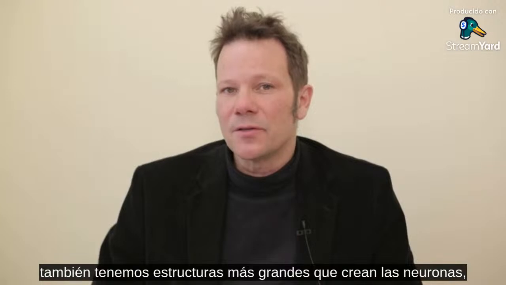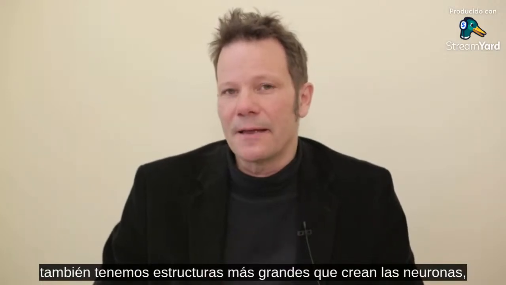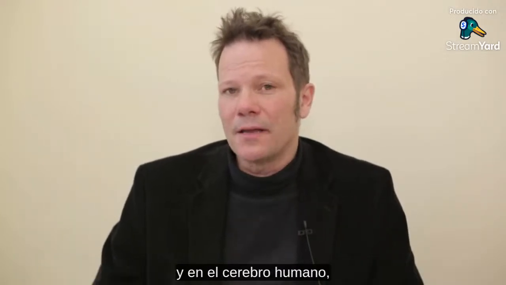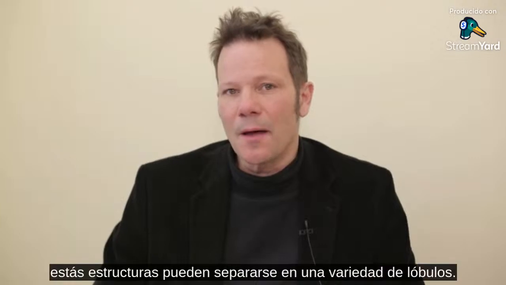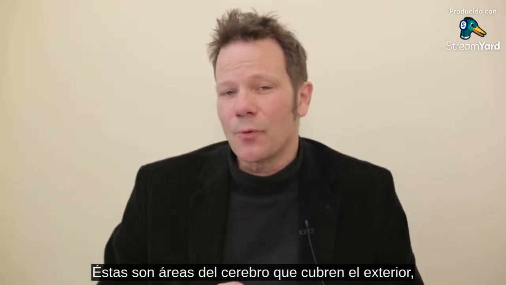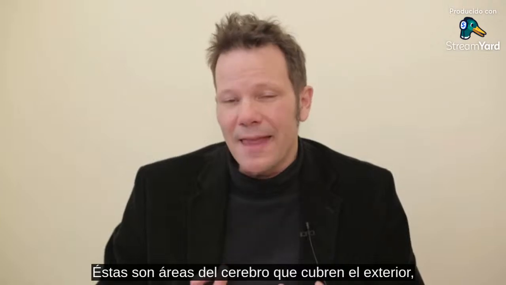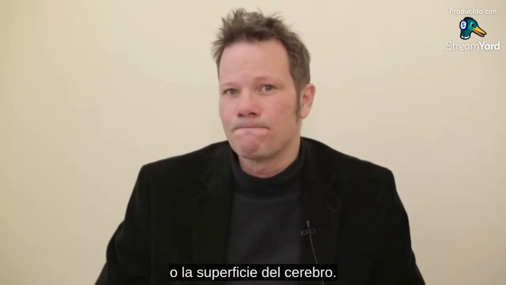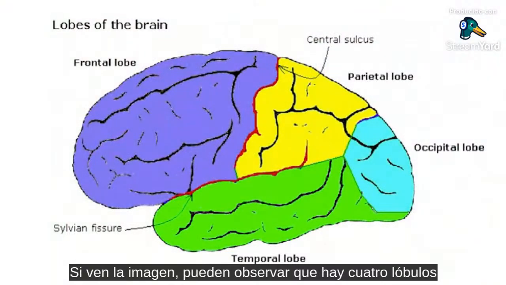In addition, these 100 billion neurons that I've talked about create larger structures. In the human brain, these larger structures can be broken up into a variety of lobes. These are areas of the brain that cover the outside or surface of the brain. If you look at the figure, you can see that there are in fact 4 major lobes in the brain.